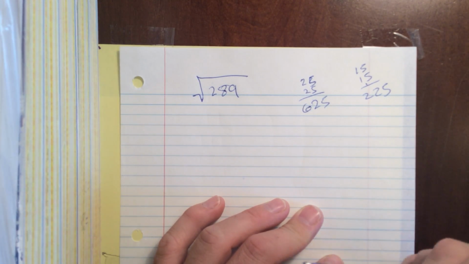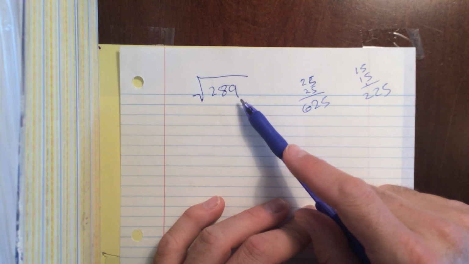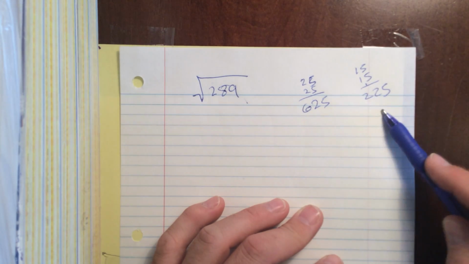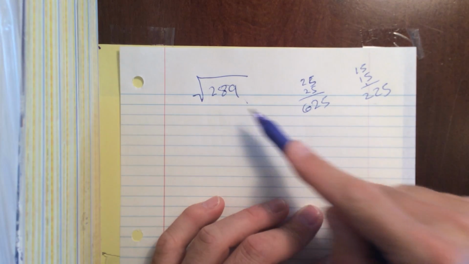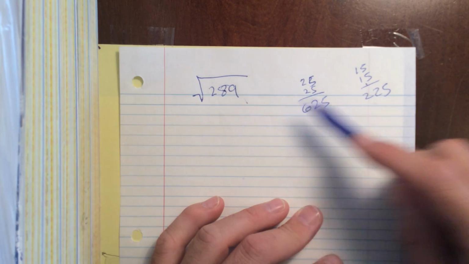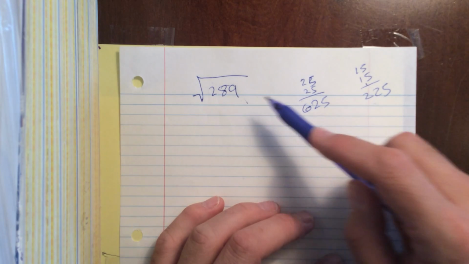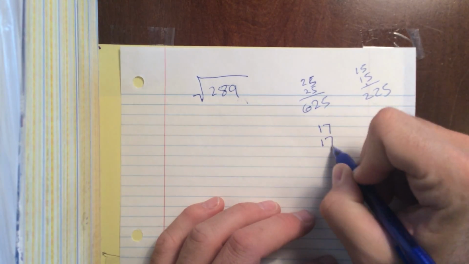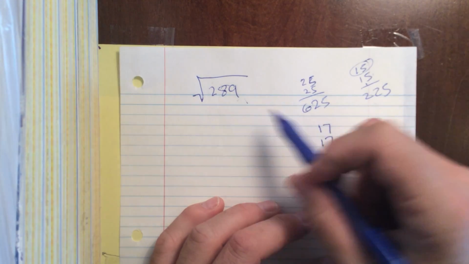The next thing I want to do is say what times itself can end in a 9, okay? Well, 3 times 3 is a 9. But it can't be 13 times 13 because that's going to be less than 225. I'm trying to go higher, okay? 6 times 6 is 36. 7 times 7 has a 49. So I bet it's 17 because it's got to be a little bit bigger than 15.